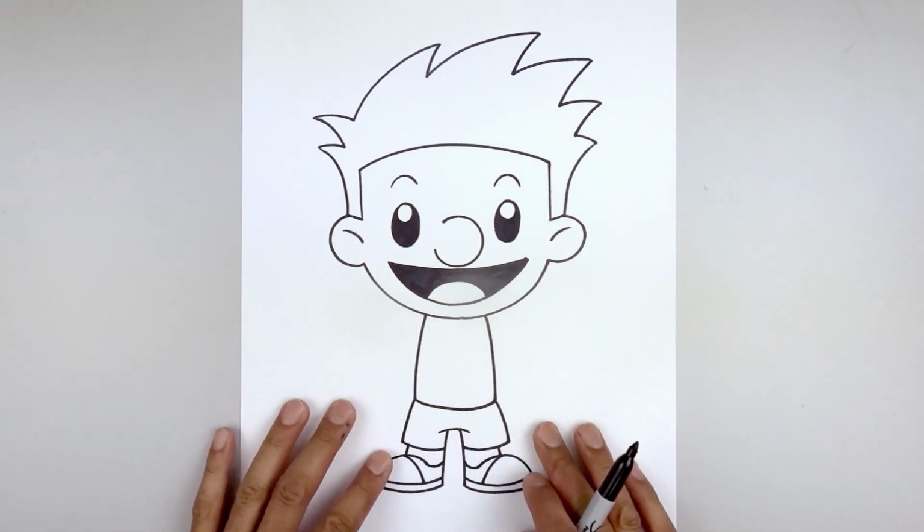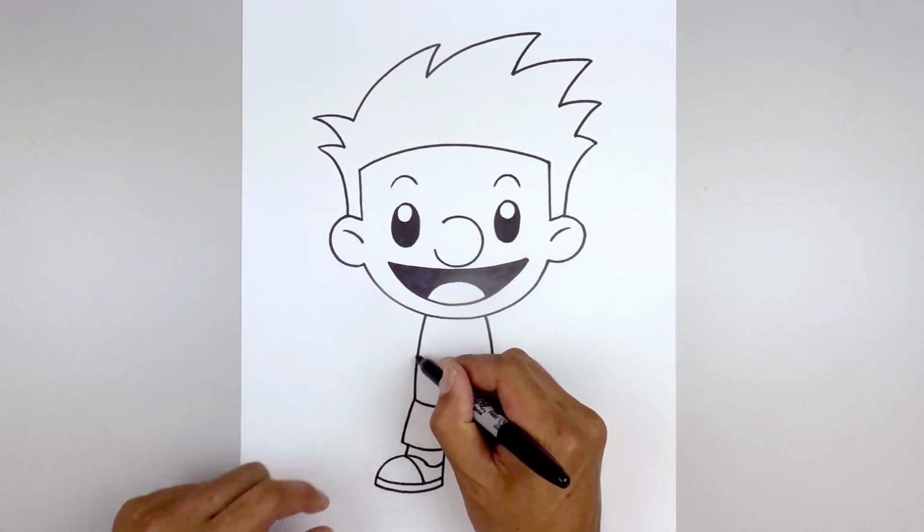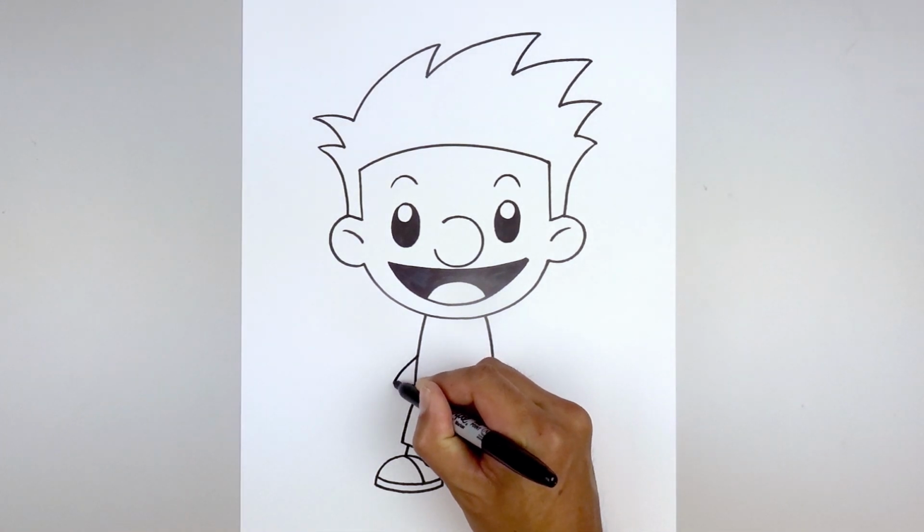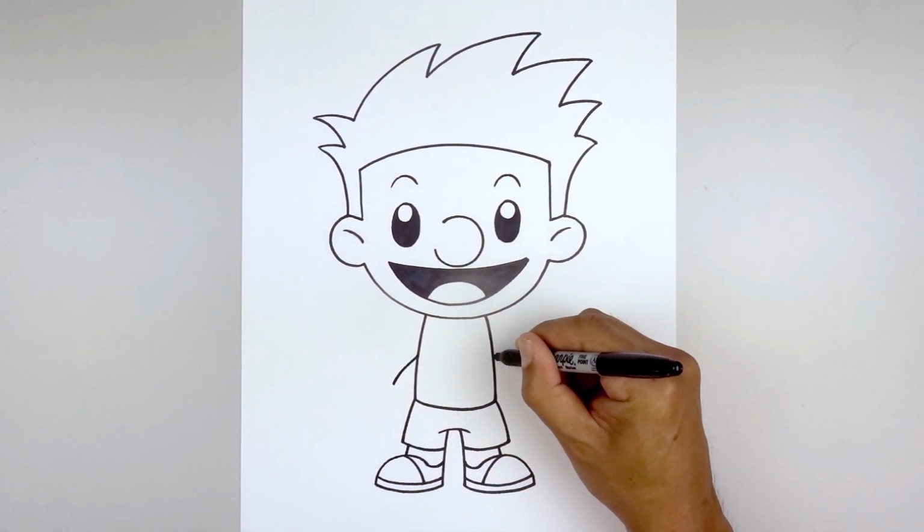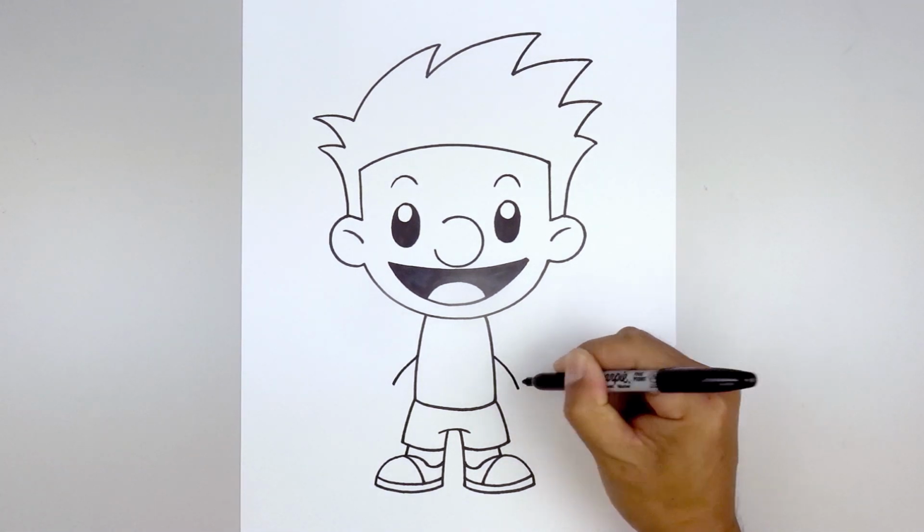Let's go back up and draw on the arms. We're going to start halfway down the side of the body. So starting right here, curve the arm going out and down towards the wrist. Line this up on the right and do the same thing.